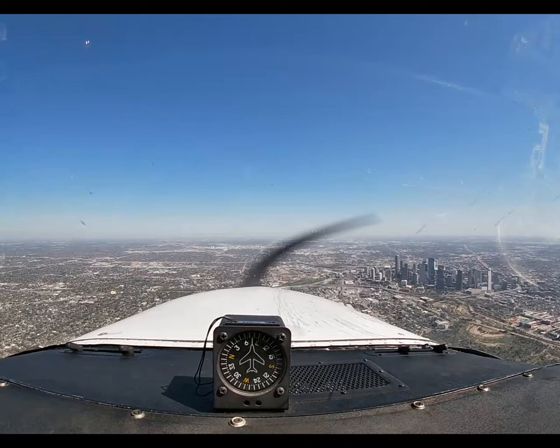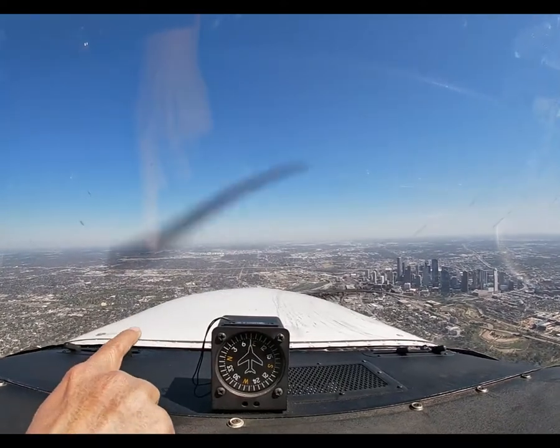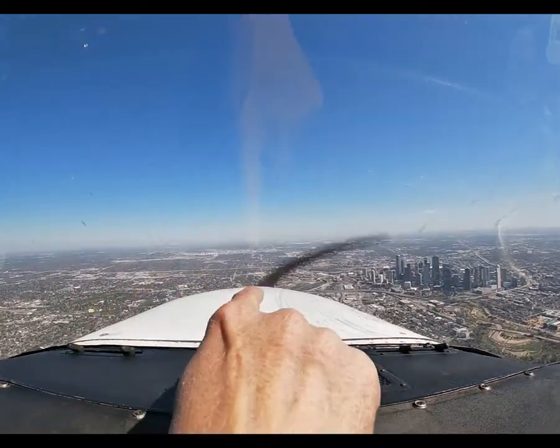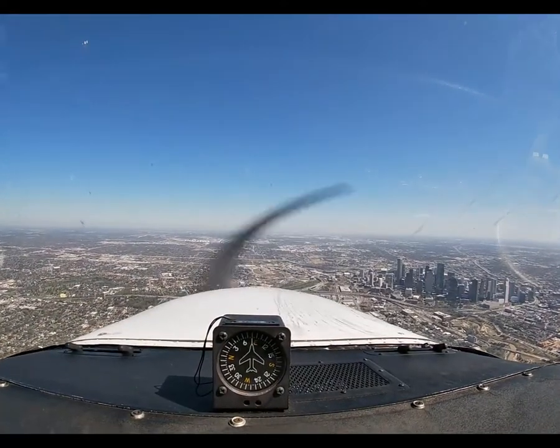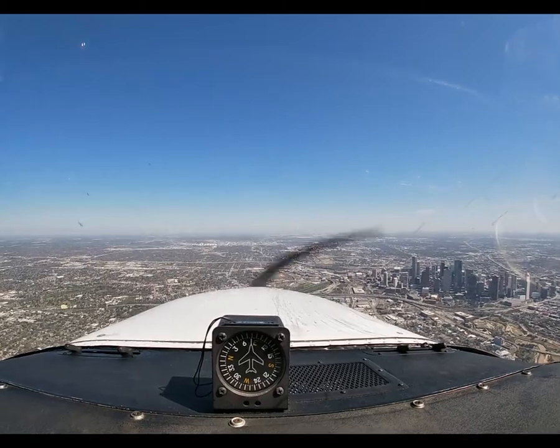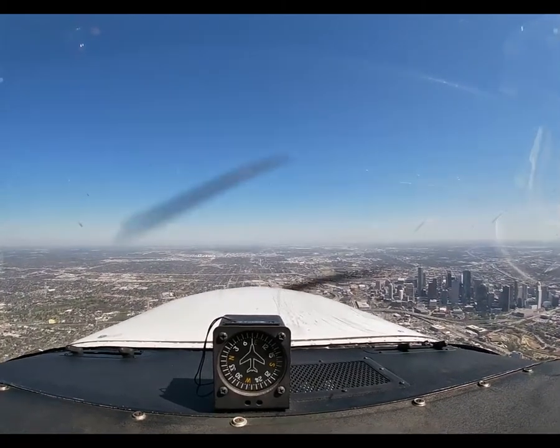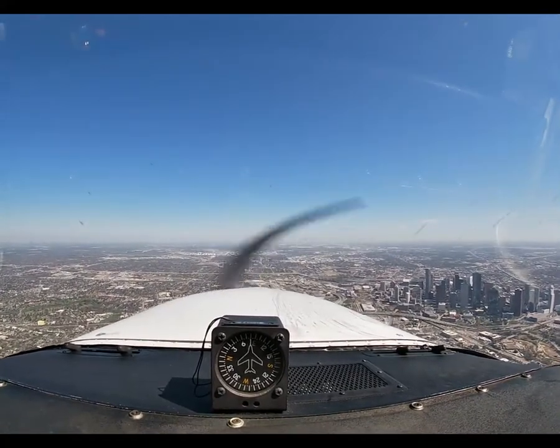Sierra Alpha has our traffic at 12 o'clock. San Jacinto Monument far ahead, beyond those storage tanks, if you can see. 535 radar contact 1,900, resume your navigation. Resume navigation, 41535.